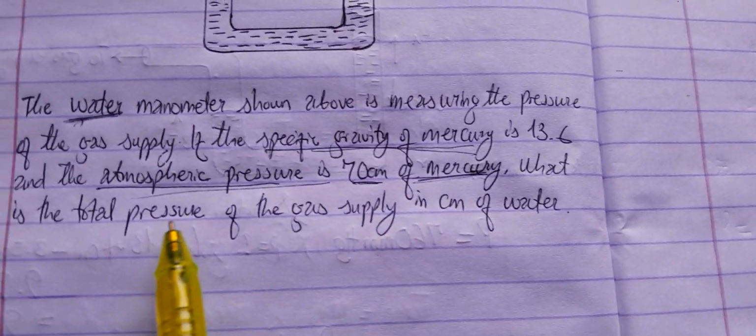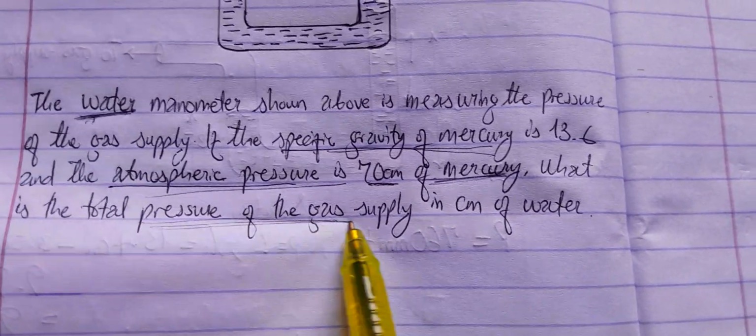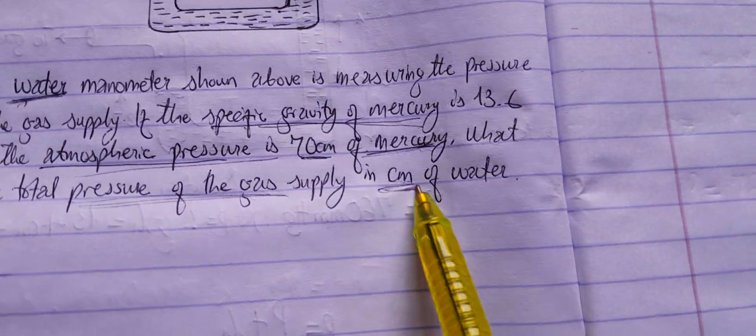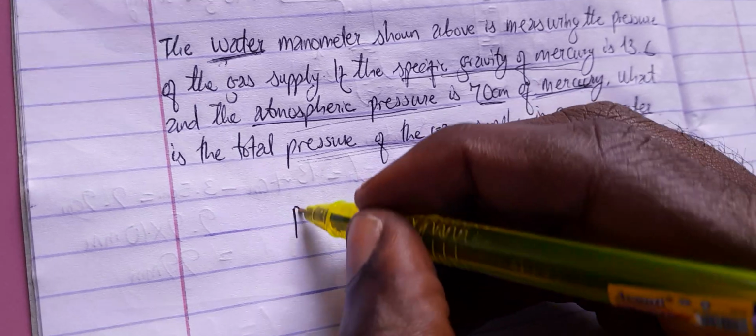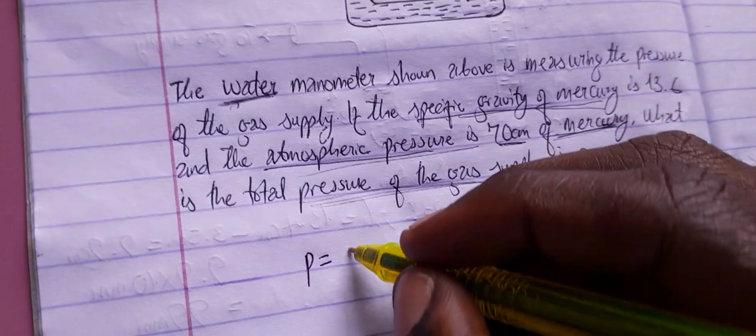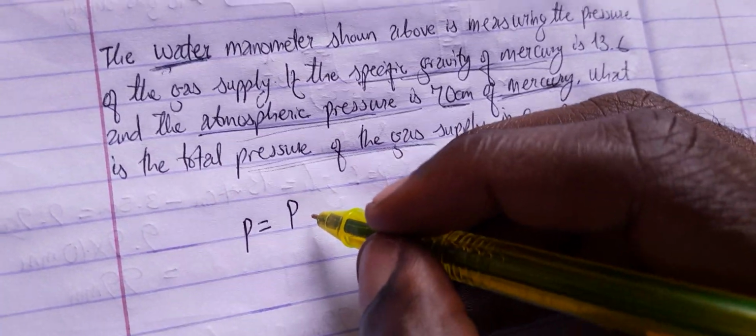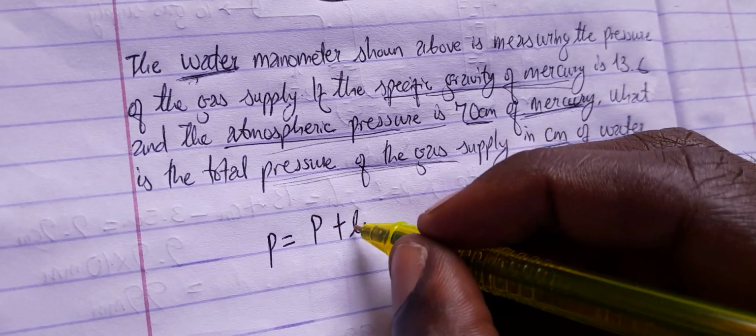What is the total pressure of the gas? That is gas pressure in centimeter of water. You can see that there are two liquids here. We have mercury, we have water, and we are asked to look for that of water. We know that the gas pressure, I've started solving already. Small letter p as gas supply equal to capital letter P atmospheric pressure plus height.